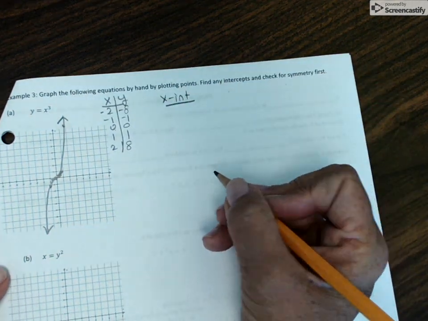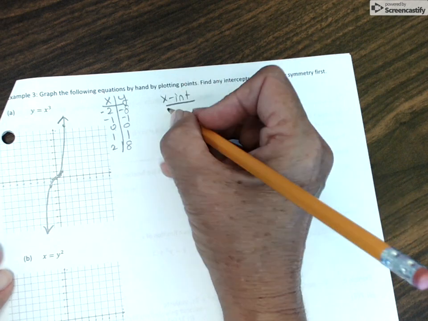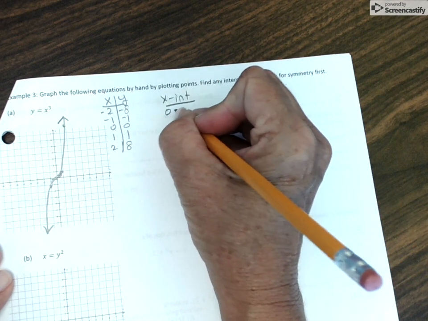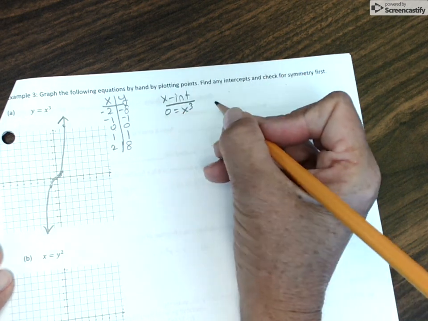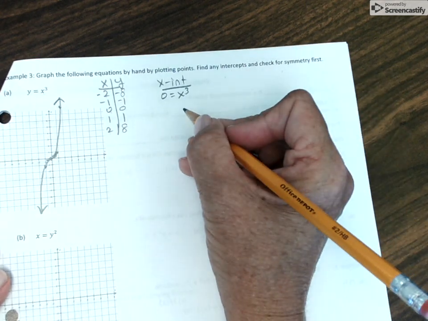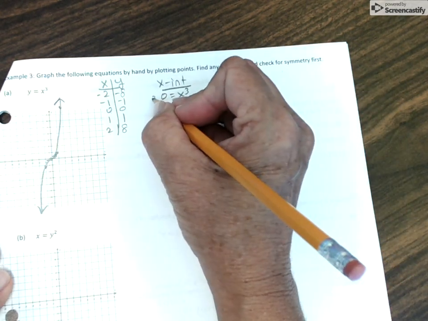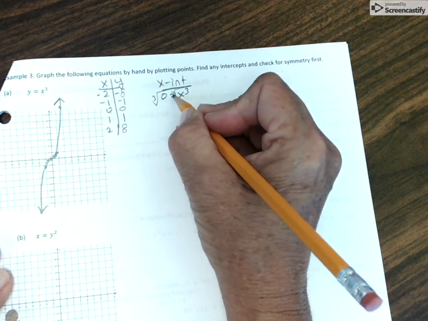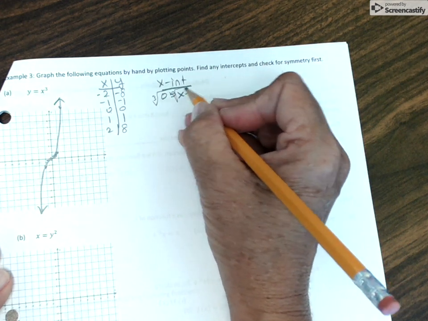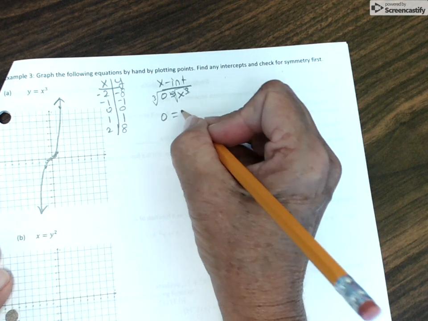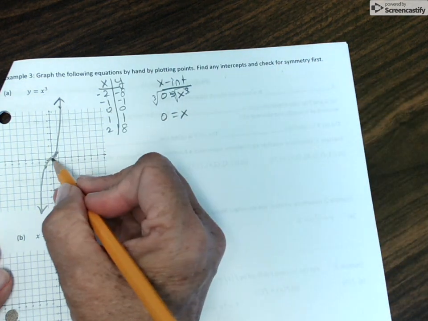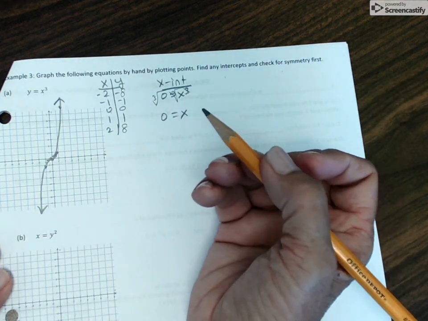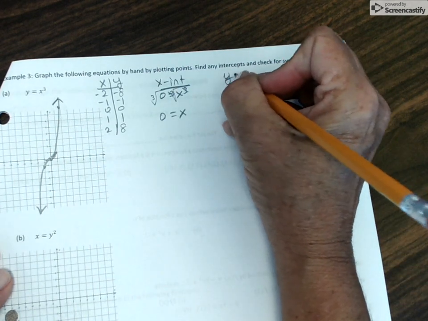And remember, to check for x-intercepts, we set the equation equal to y. So 0 equals x cubed. If I want to find what x is, I take the cube root. The cube root of x cubed, those cancel, giving me 0 equals x. And we know that. Right there is our x-intercept. This is also our y-intercept.